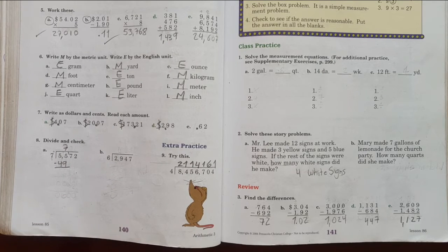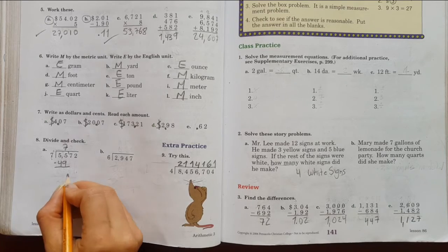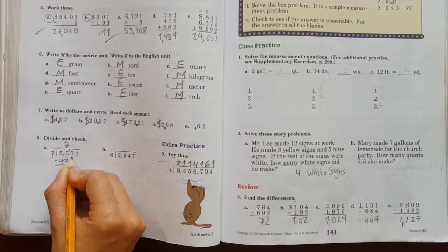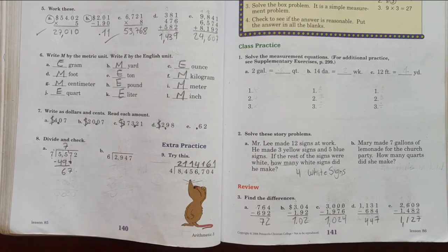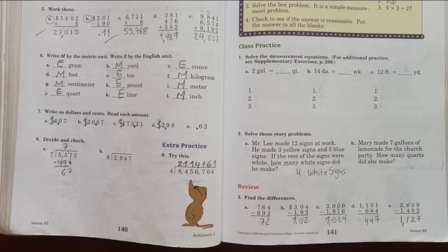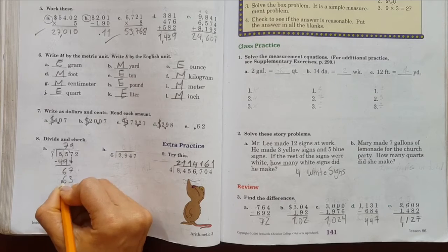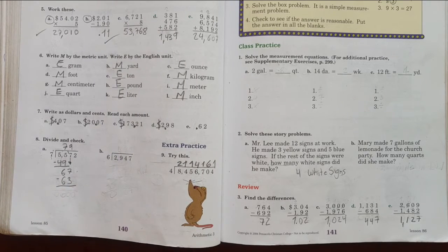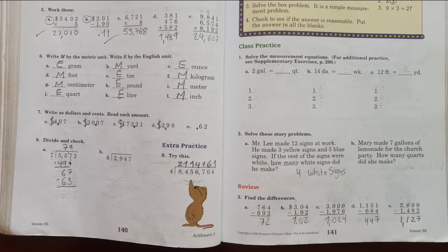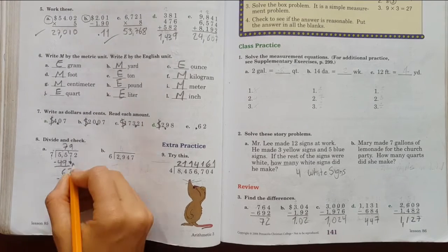55 minus 49, ¿o cuánto le falta a 49 para llegar a 55? ¿Cuánto creen? 6. What happened next? Bring down. Now, how many times may I find 7 in 67? How many times? We can find it 9. 9 multiplied by 7, 63. Now, ¿cuánto le falta a 63 para llegar a 67? O 67 menos 63. ¿Cuánto? 4.